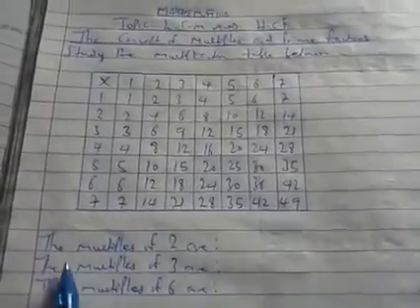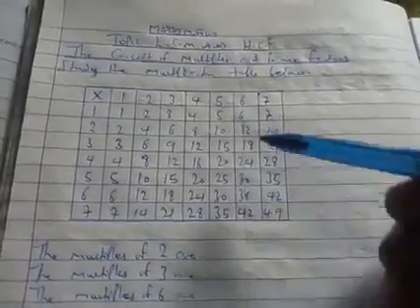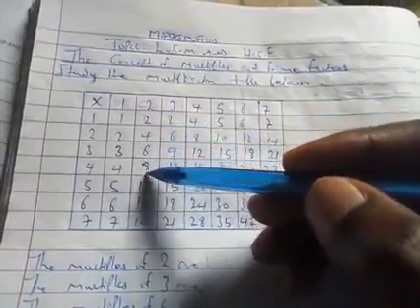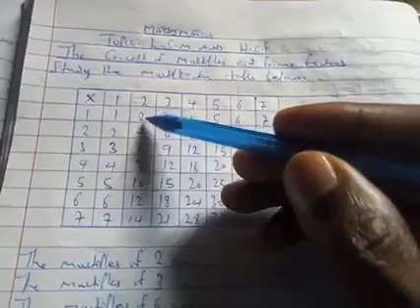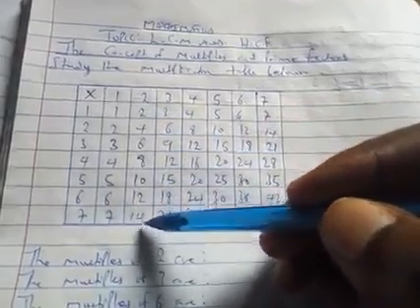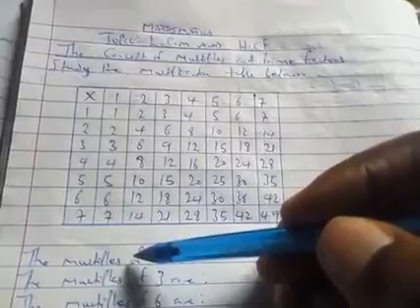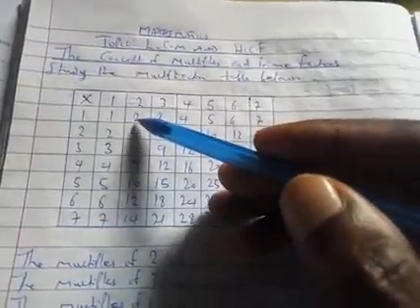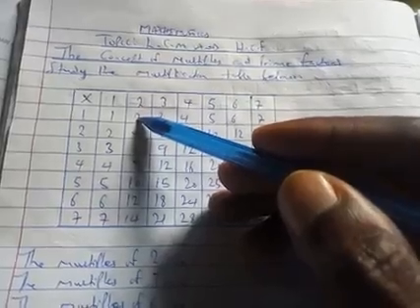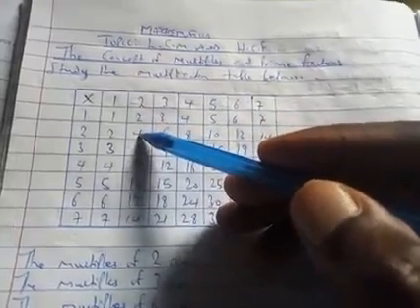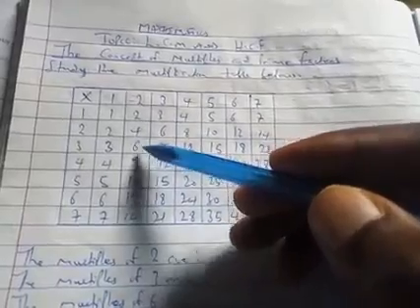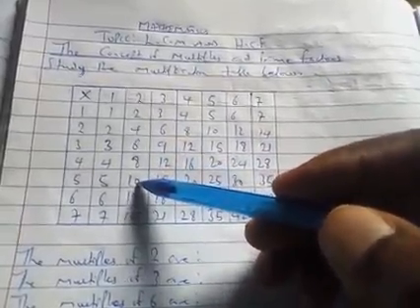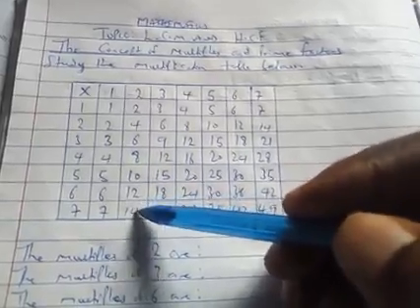Now, from what we have, the multiples of 2 are... a multiple is a number that you multiply 2 by to get. These are all multiples of 2. 2 times 1 will give you 2. 2 times 2 is 4. 2 times 3 is 6. 2 times 4 is 8. 2 times 5 is 10. 2 times 6 is 12. 2 times 7 is 14.